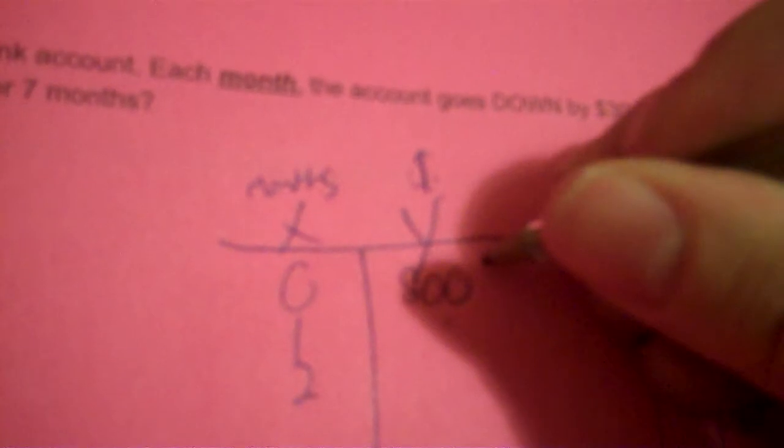Alright, now how much money do we start with? Here's the money column. We started with 800. First number in the problem. Then every month I add negative 30. Okay? So I take 800 plus negative 30, 770. Then another month goes by and I add negative 30 to 770. So 770 plus negative 30 is 740.